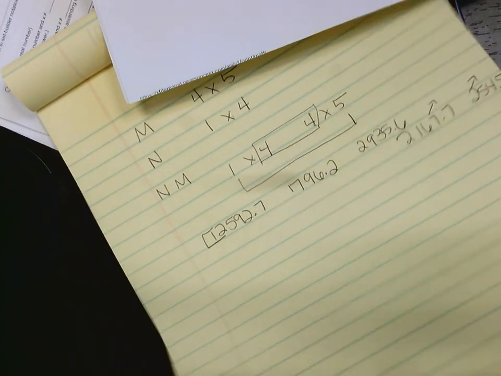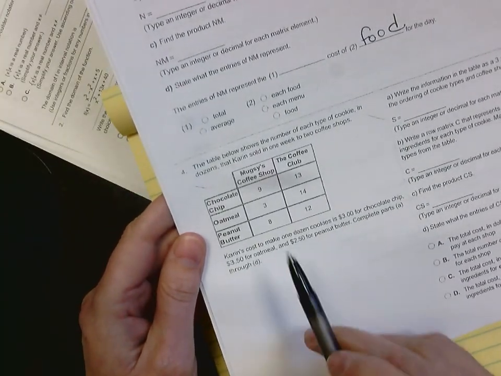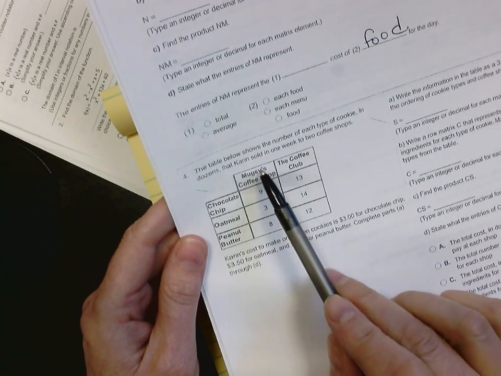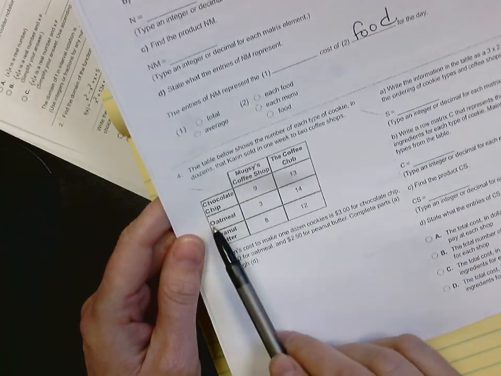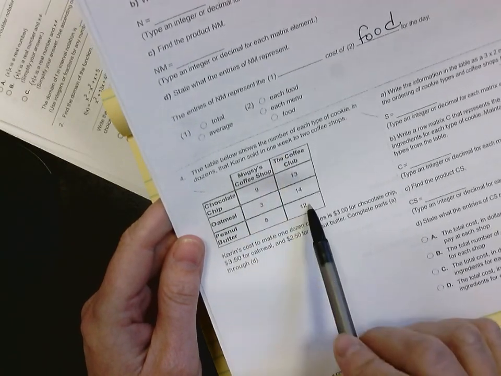Okay. Number 4, last one. The table below shows the number of each type of cookie in dozens that Karen sold in 1 week to 2 different coffee shops. So she sold chocolate chips, oatmeals, and peanut butters to Mugsy's Coffee Shop and the Coffee Club.